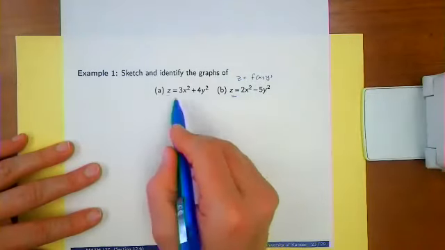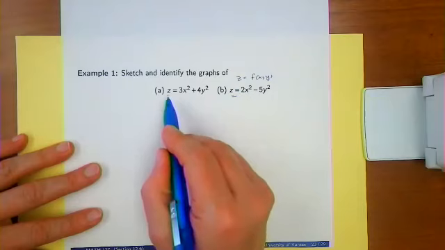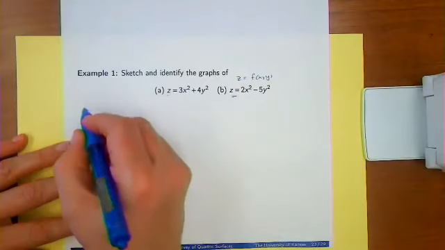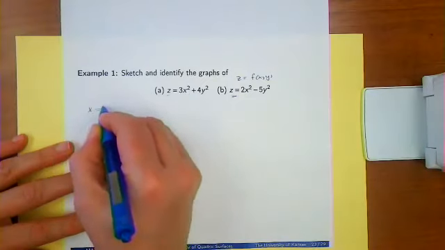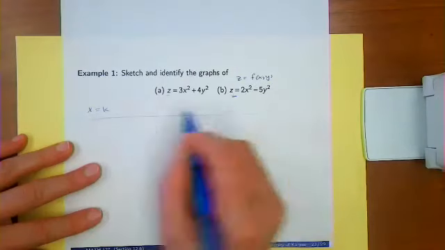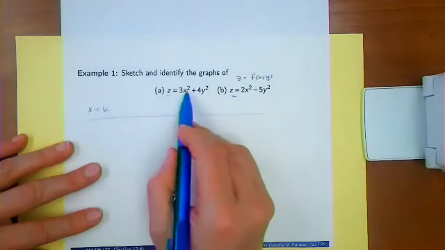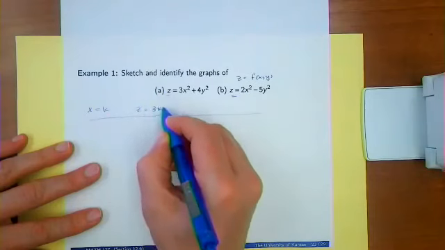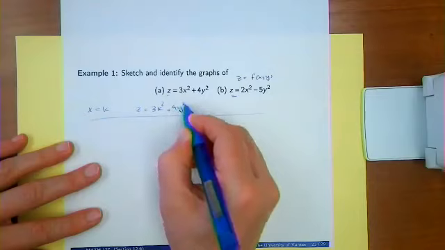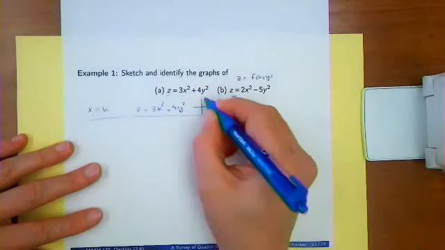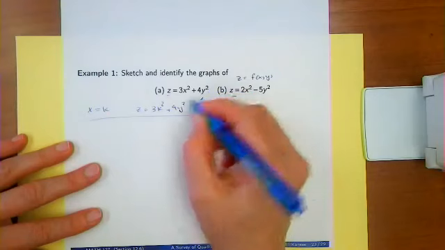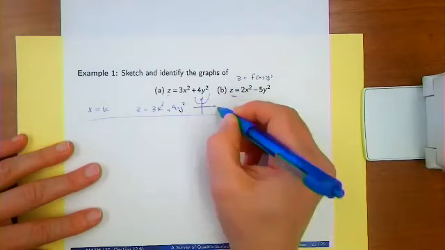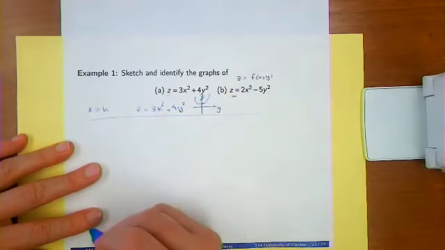Now, let's start with this one. I know these are quadratic surfaces, and I start with x equal to k. So if I intersect this shape with x equal to k, I get z equal to 3k squared plus 4y squared, which is a parabola. And this is going to be always positive. It will look like this in terms of y and z.